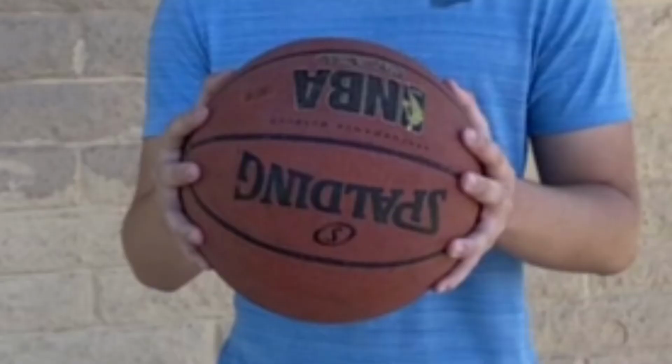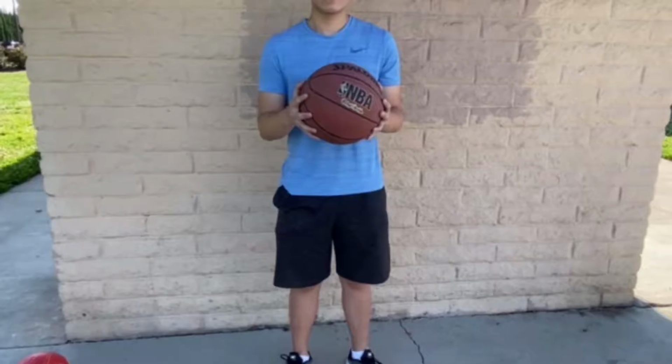What's that in your hand? Oh, this is a ball. It bounces. Yeah, but why does it bounce?